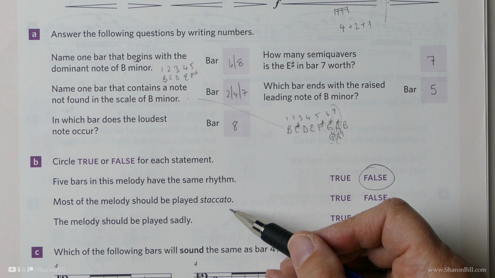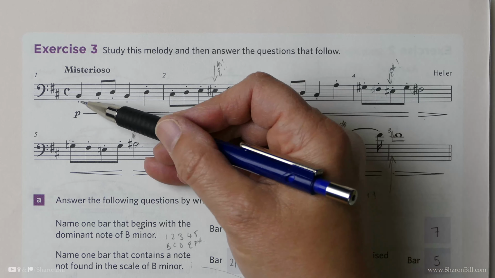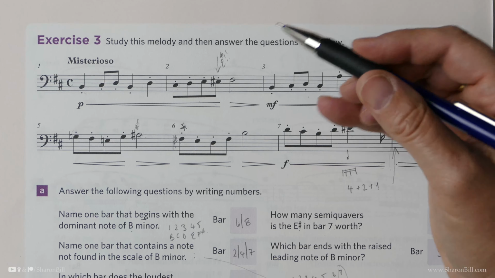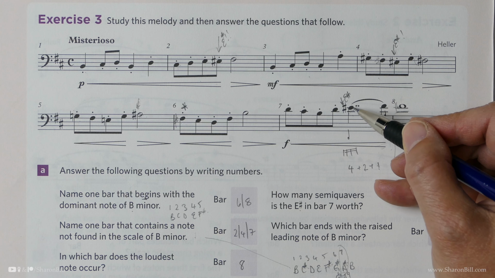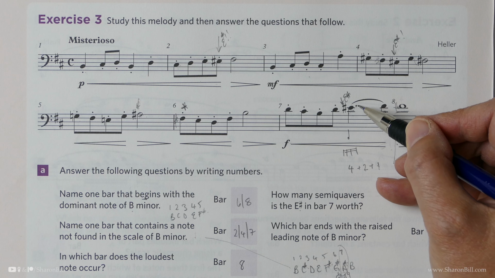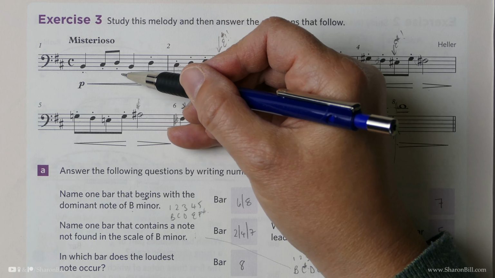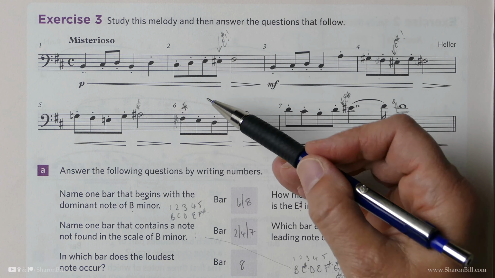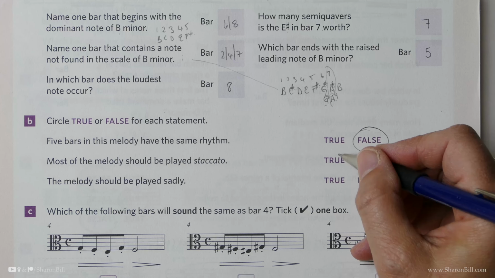Is it true or false that most of this melody should be played staccato? Well, we have here lots of these dots under the note, not to be confused with dots after a note. Dots after a note are a timing issue, meant to be held for half again as much. Whereas underneath or on top of the note head means staccato, which is detached, and you can see that occurs for most of the melody, and so that's true.